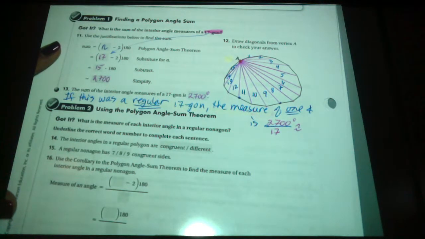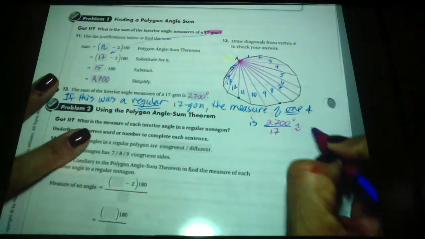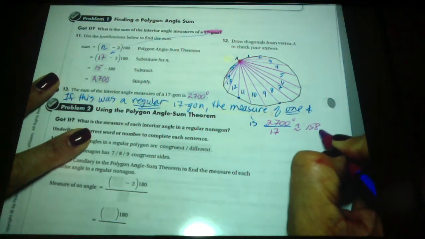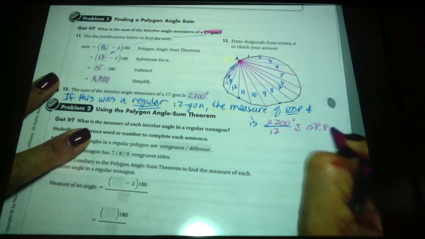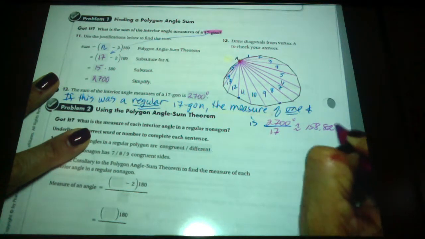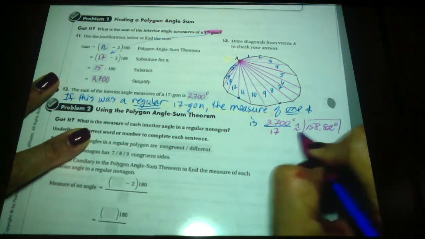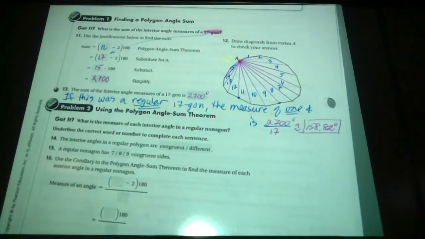What do we get? Exactly. So 158 point, and what follows it? Okay, so 82 degrees. So if it were a regular 17-gon, then we would take that sum and divide it amongst 17 angles, and we would have about 158.82 degrees.